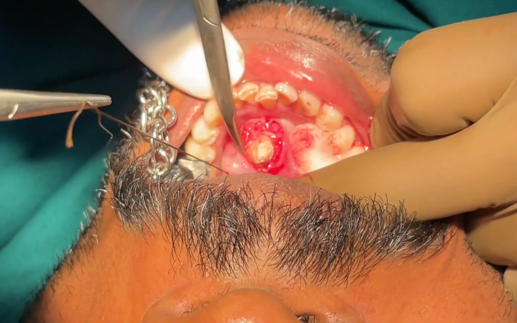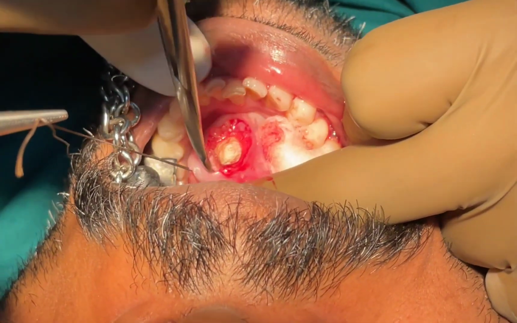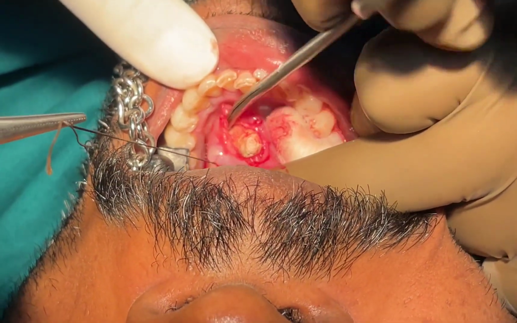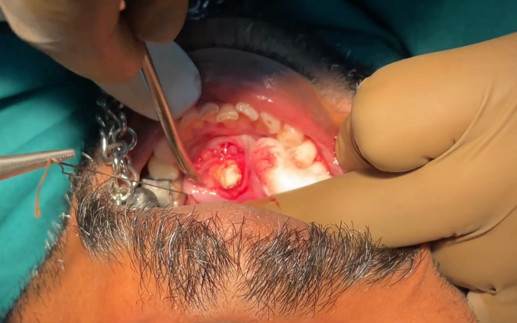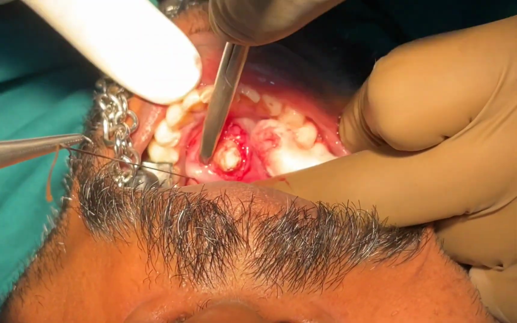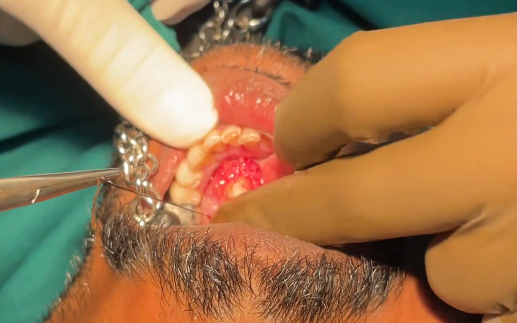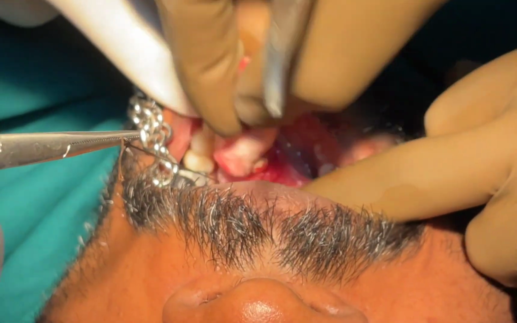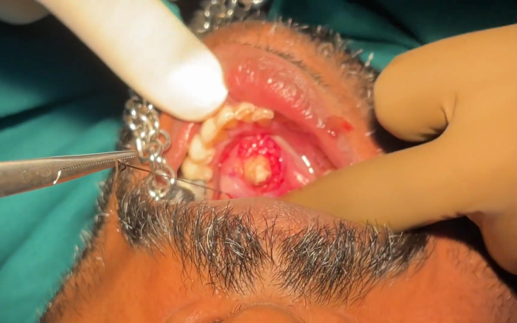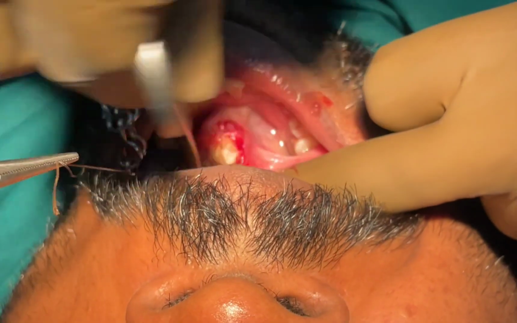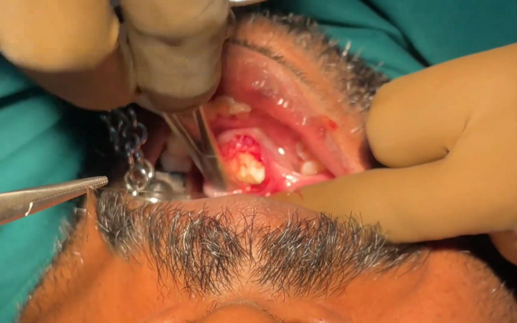You can see I'm just trying to get access to the posterior aspect of the stone and trying to push the stone anteriorly. At the same time, the stay suture is also helping keep the stone from moving posteriorly. So now the stone is again bluntly dissected with the mosquito artery forceps. Circumferentially, you are trying to free the stone.